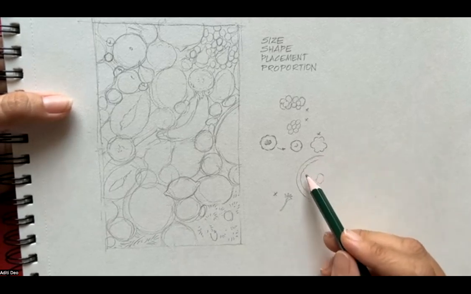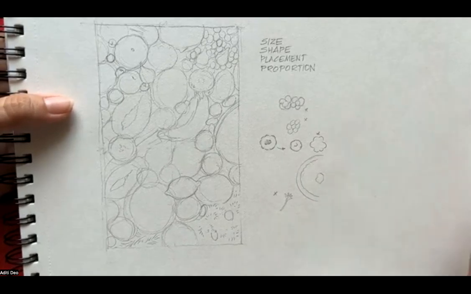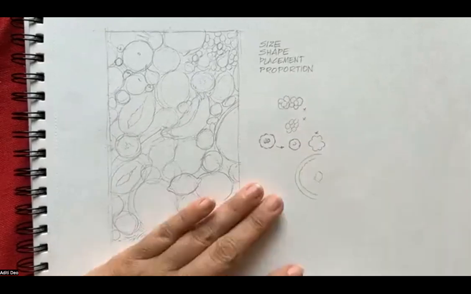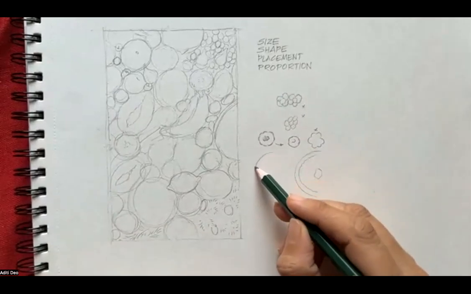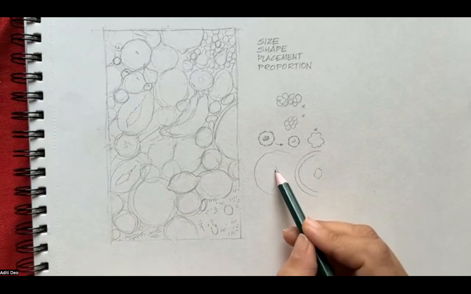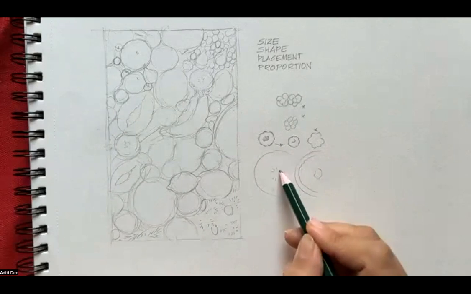But these lines go counter to the coloring. So rather than this, what we can do is make your lines like this, which would be in the same orientation as the coloring you're going to do.